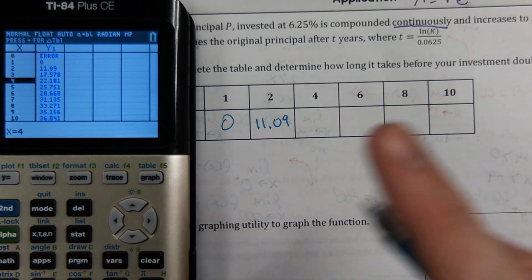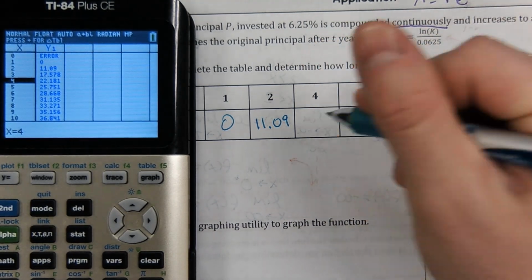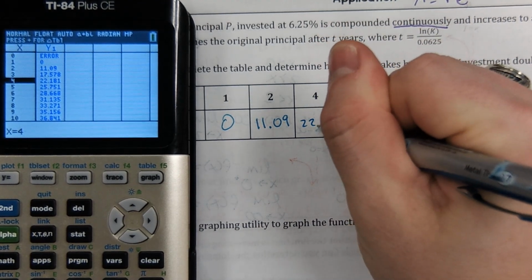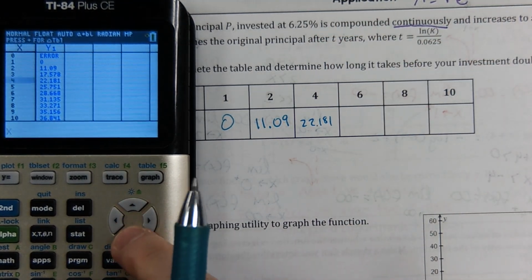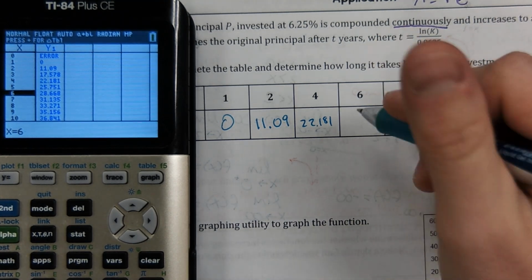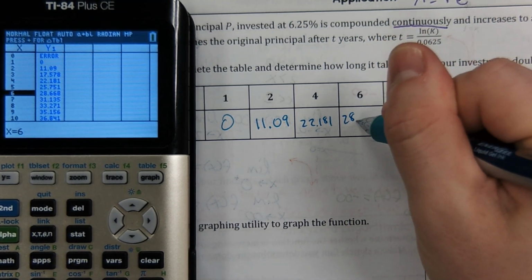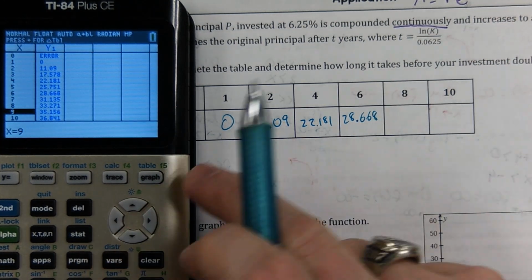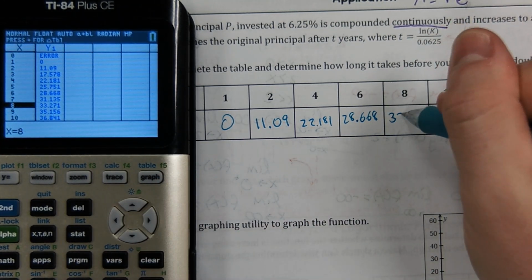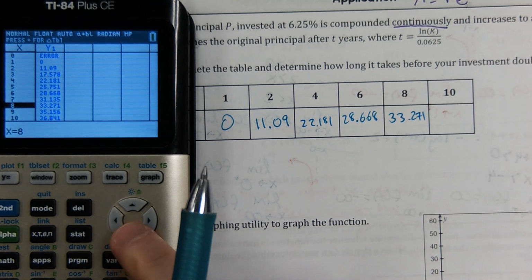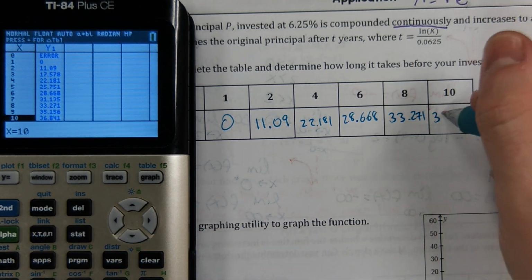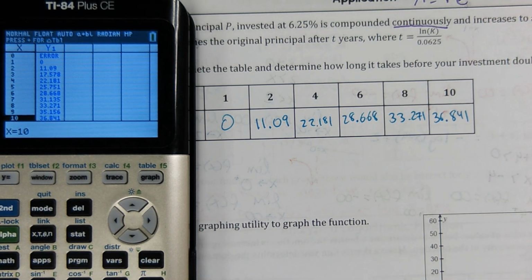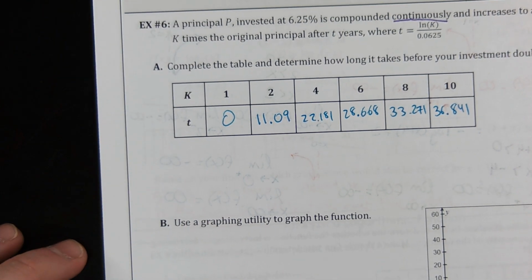In order to quadruple, 22. I'm just going to go to 3 decimals. 22.181 years to multiply by 6 times your amount of money. 28.668. 33.271, and lastly 36.841 years. Right off the table. Boom.